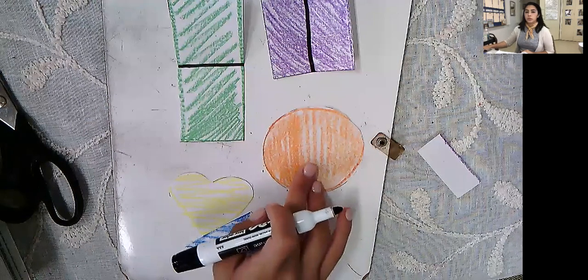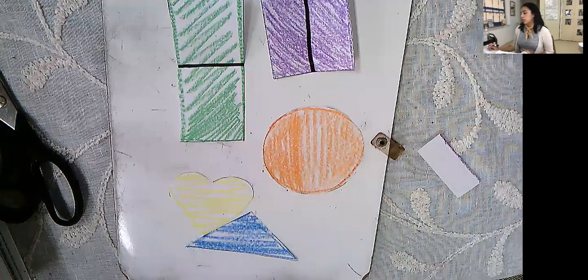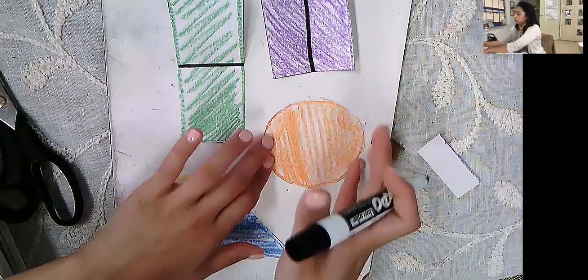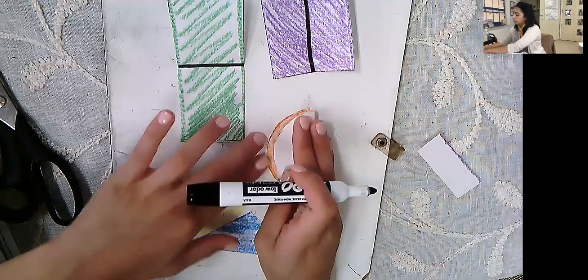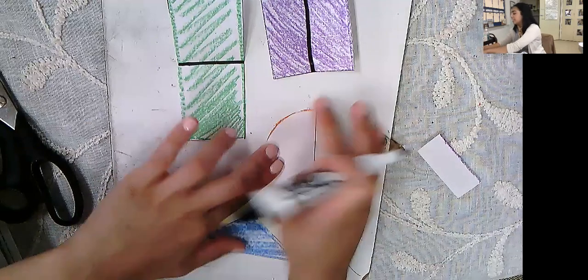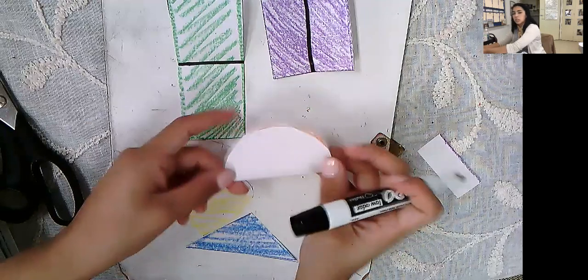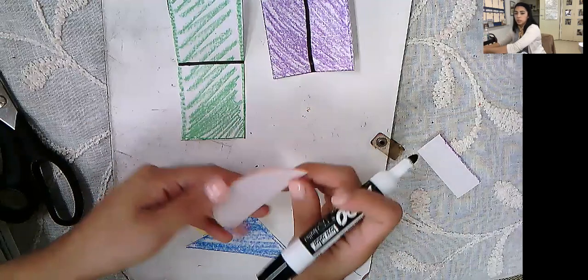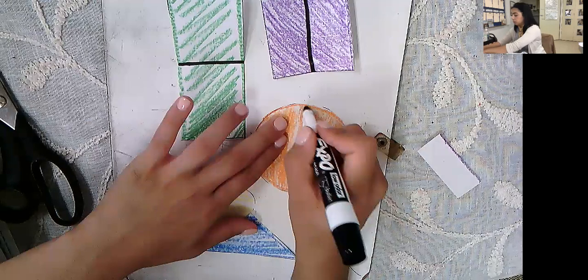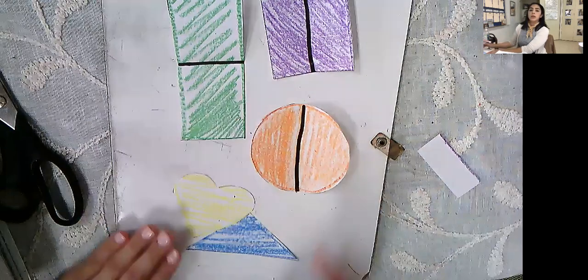Now what about our circle? Where do we draw the line for our circle? Well, I think we can just fold it in half. Now, Miss Santana did not cut it. Do you see how there's some orange? But generally speaking, this circle is symmetrical. Okay?